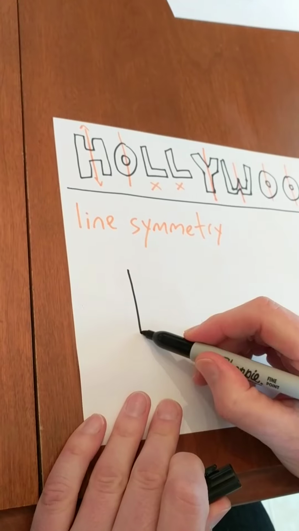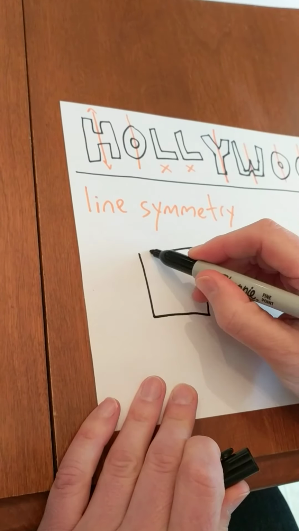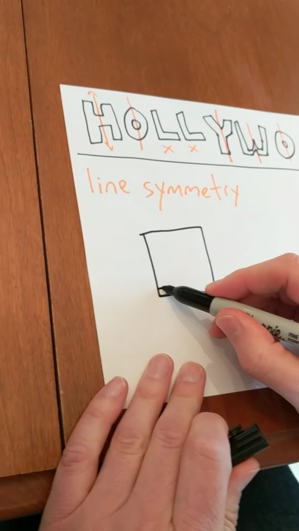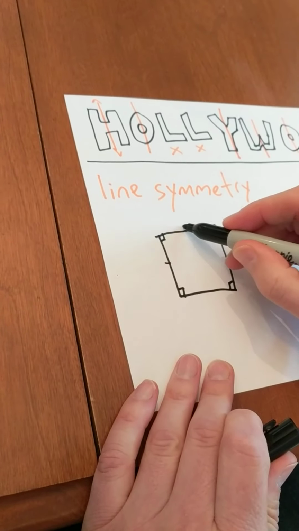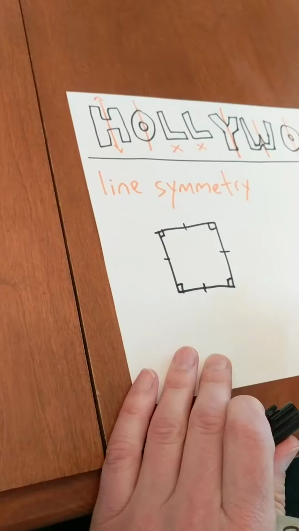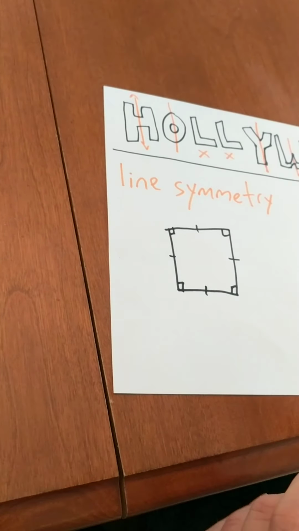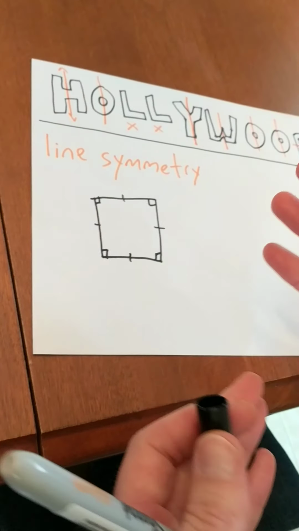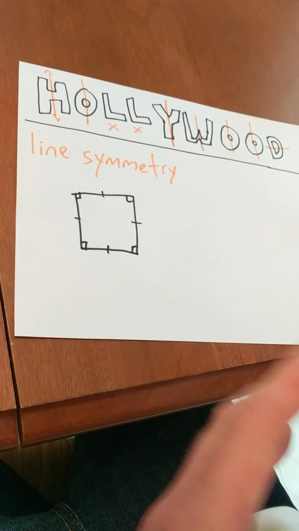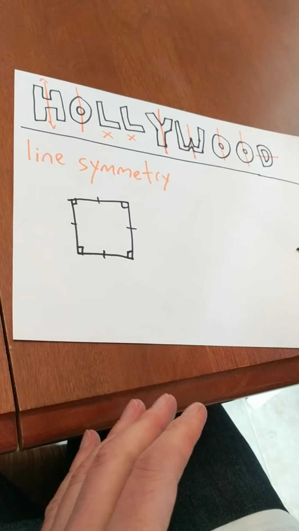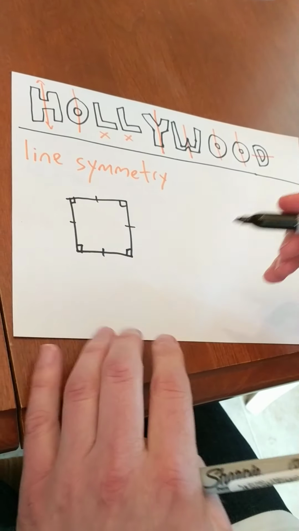So if you have a square, that's my best looking square. Remember, your square has 4 right angles and all sides are equal. As you can probably guess, it does have line symmetry, and a lot of times a shape has more than one line of symmetry. So you're going to have to identify how many lines of symmetry a shape has.